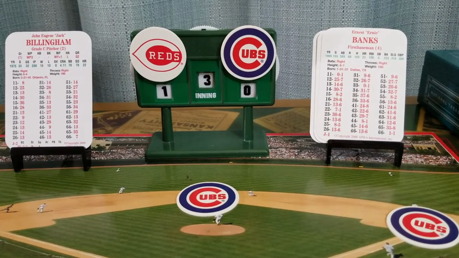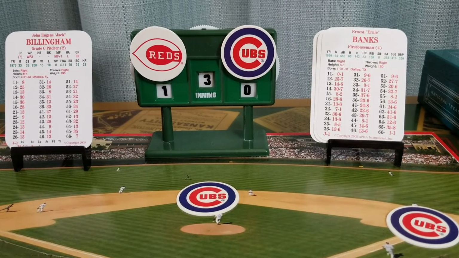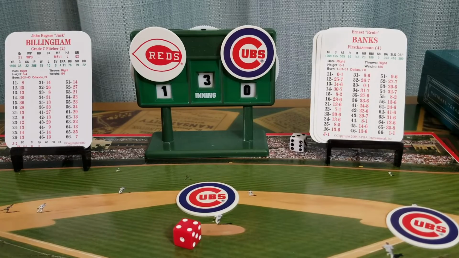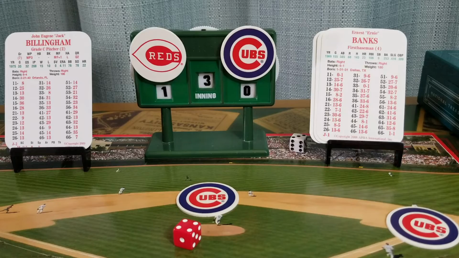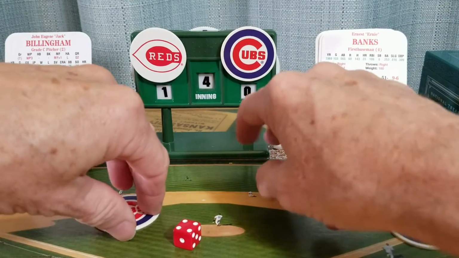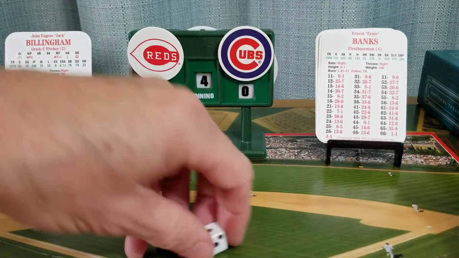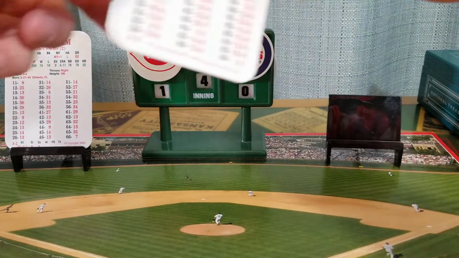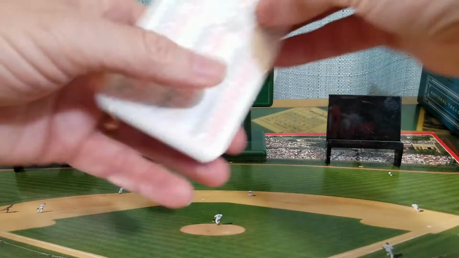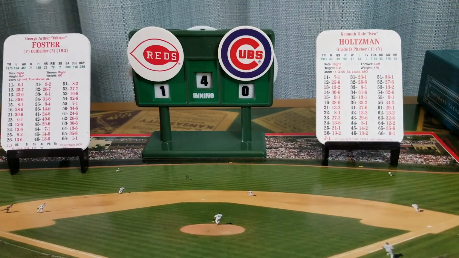At 253. It's been kind of hot. But they're going to pitch to him. Here we go. 43 is a 29. That's going to be a ground out to the pitcher, ending the third inning. We go to the top of the fourth. Cincinnati 1 and Chicago 0. Thought about walking Banks to pitch to Hickman, but it worked out.